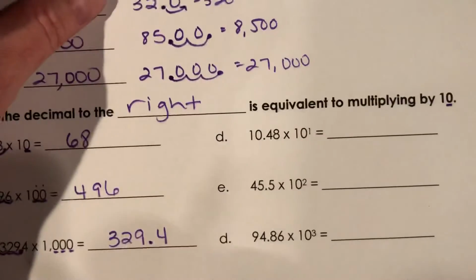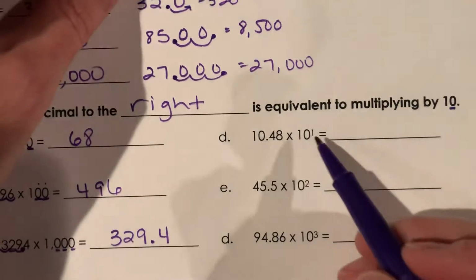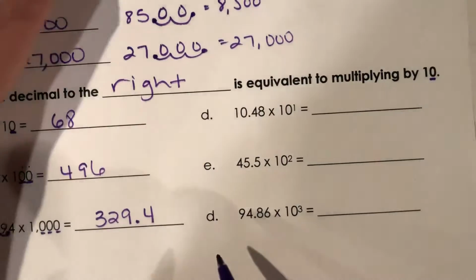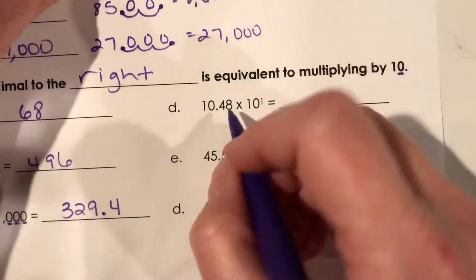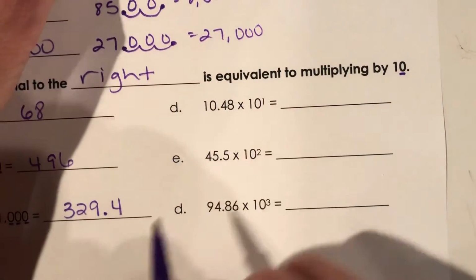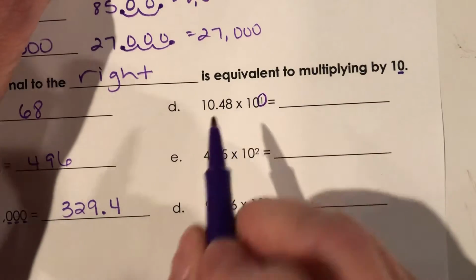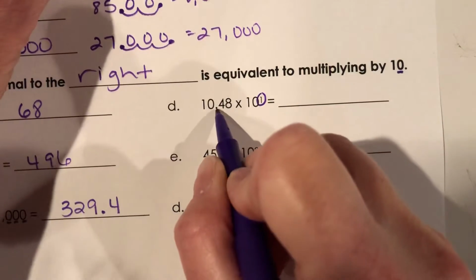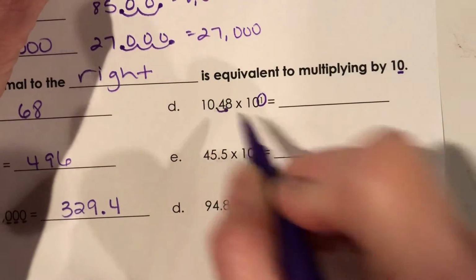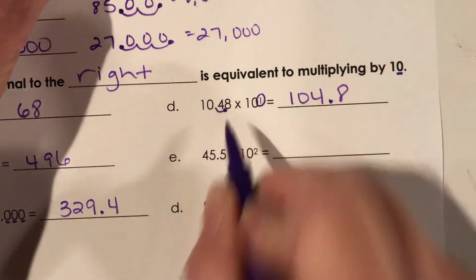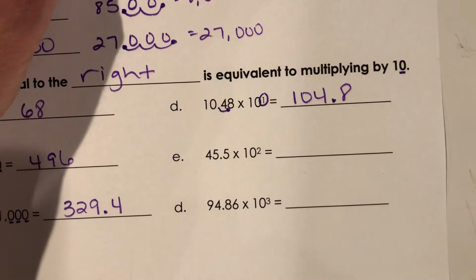Okay, now instead of saying 10, 100, 1,000, I'm going to use exponents, because I know that you're going to see it both ways and I want you to be fully prepared. So when you have 10 and 48 hundredths times 10 to the first power, this 1 means you're multiplying by 10. That means 1 shift to the right. So this decimal would move between the 4 and the 8. So everything else stays the same. It's just my decimal point that's moving.